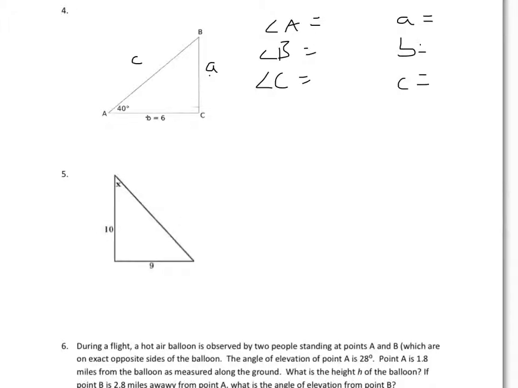All right, fill in the ones you know already. So we know that angle C is 90 degrees because we've got our right angle there. We know that angle A is 40 degrees. And we know that side B is 6. Okay, now you have to find these angles and these sides, right? Well, the easiest thing to do is to find that third angle, because we know that all the angles of a triangle add up to 180. We've got 90, we've got 40. Okay, so you could subtract them from 180, and you're going to get angle B equals 50 degrees.